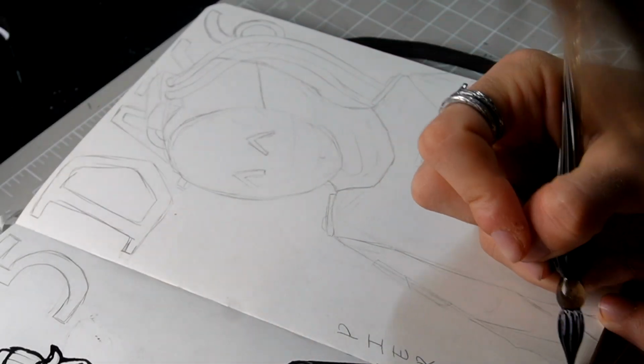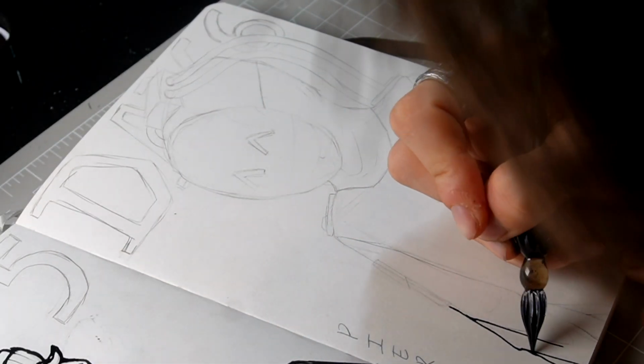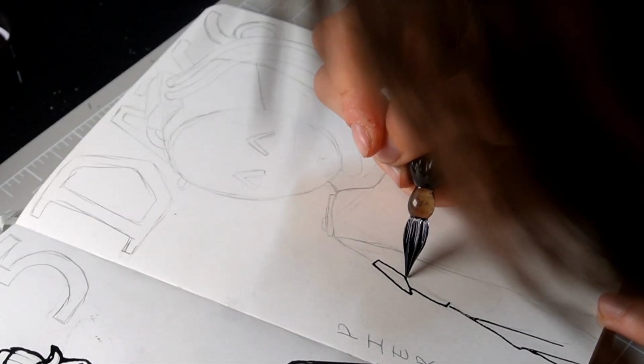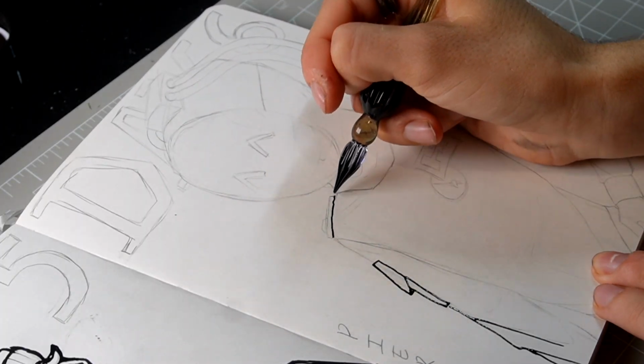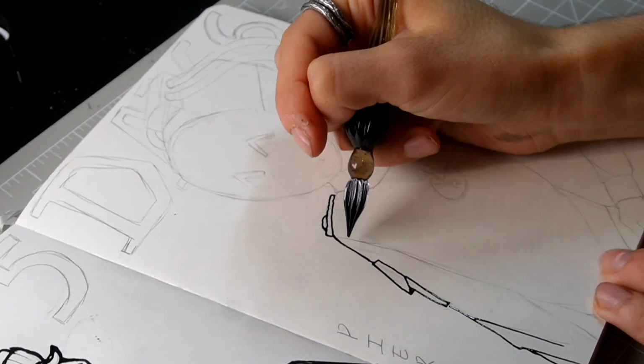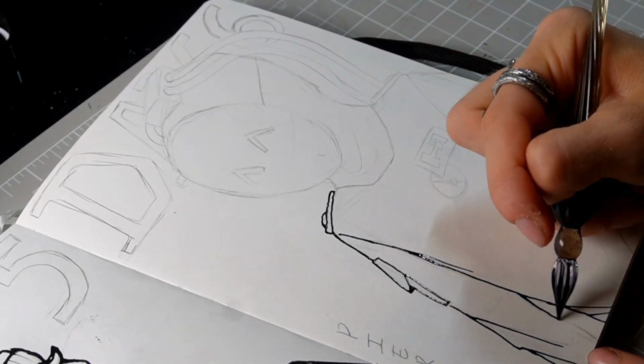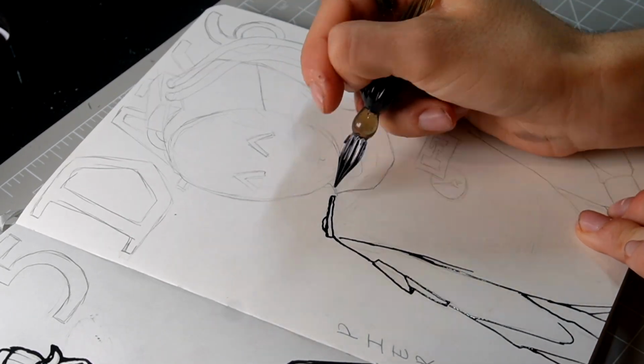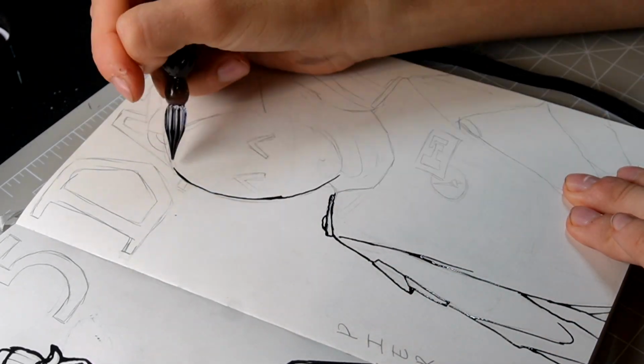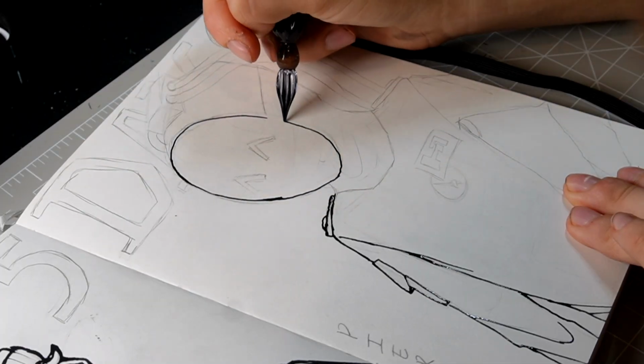Okay, for day 6, the prompt was Pierce, and this is probably the first design out of all of them that I'm like, I don't know. I don't know how I feel about it. I think maybe the idea can be interesting, but I think it needs some more time being fleshed out. But since the prompt was Pierce, I was trying to think of what reminded me of Pierce.